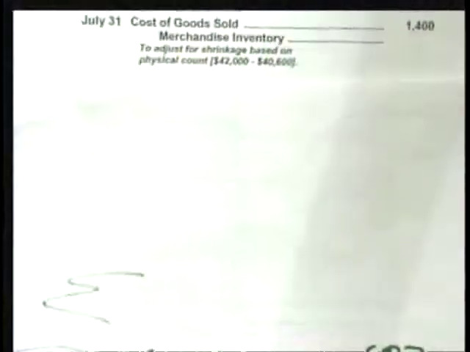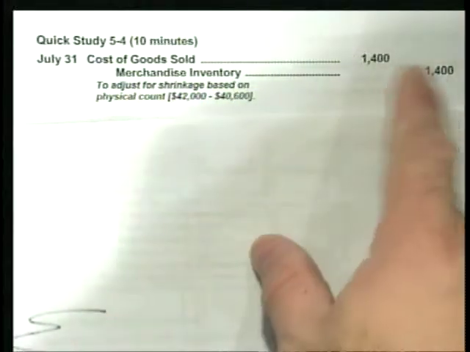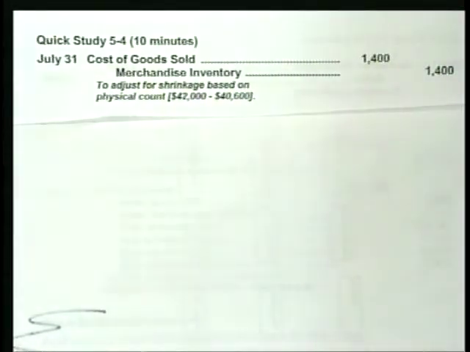What you have to do is write it down. Well, what we're going to do here is, first of all, we're going to credit merchandise inventory for $1,400. We're going to reduce merchandise inventory down to what the account actually says it is.